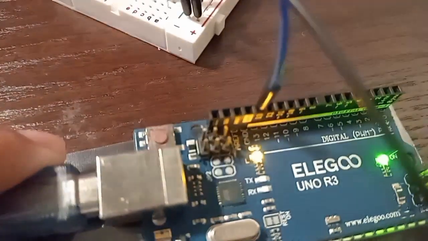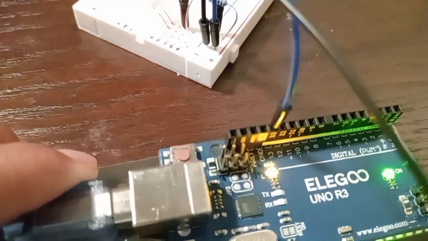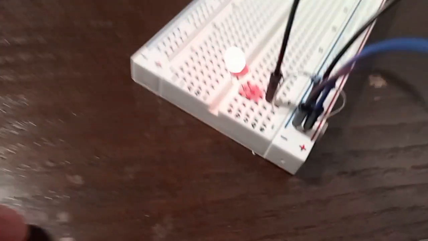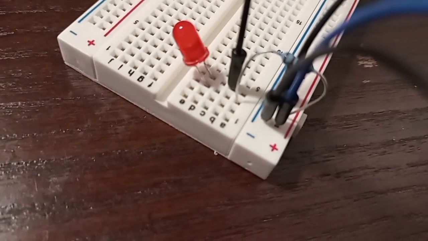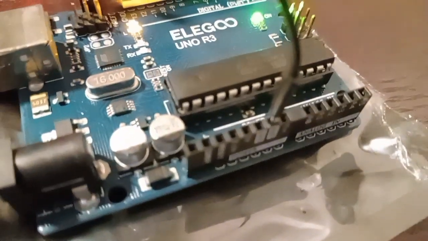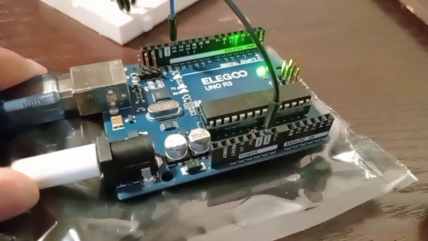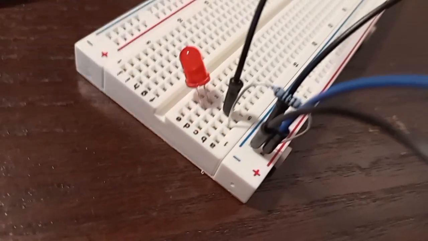Now let's look at the circuit itself. Here we have the microcontroller. It's connected to 13. We have the 13 taking output to the breadboard in the positive terminal there. And then we have ground. I'm sorry, let me just make it clear. We have ground connected to the negative terminal.